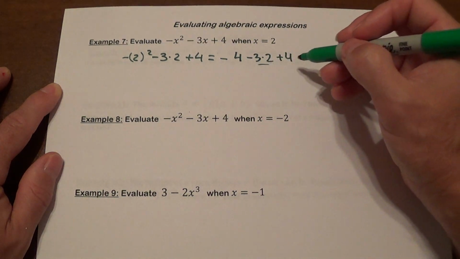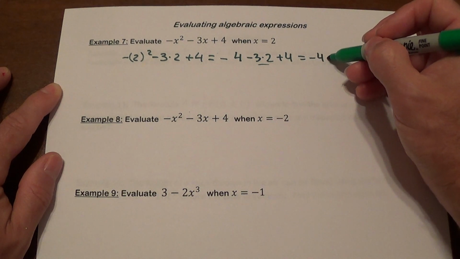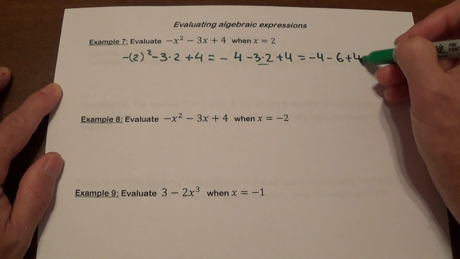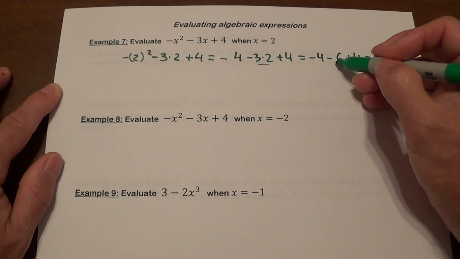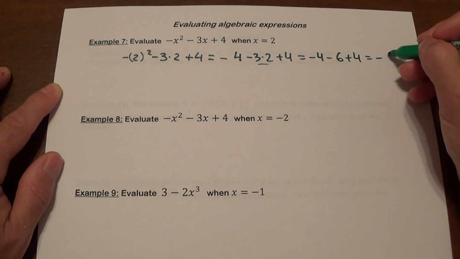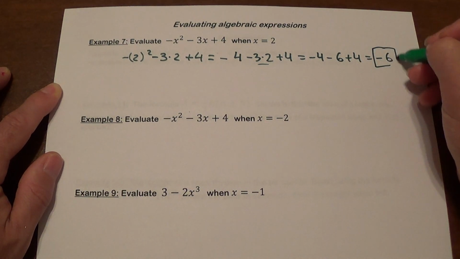I've got to do multiplication next. Negative 4 minus 6 plus 4. Negative 4 minus 6 is negative 10, plus 4 is negative 6, and the answer is negative 6.